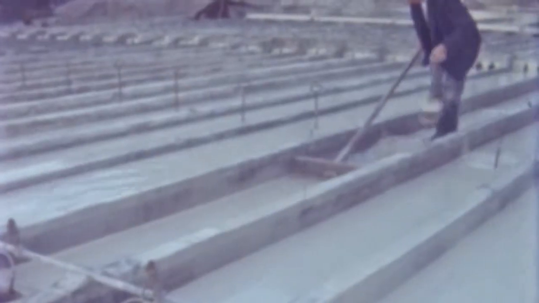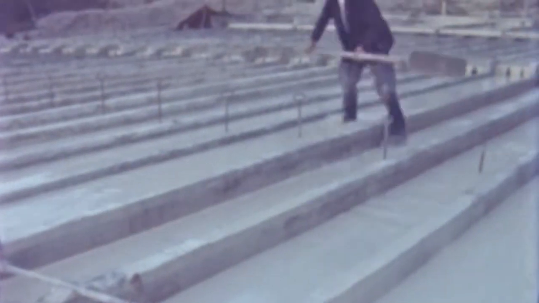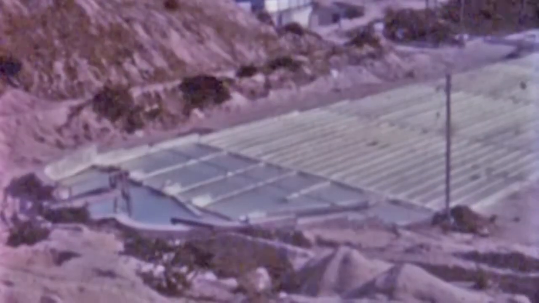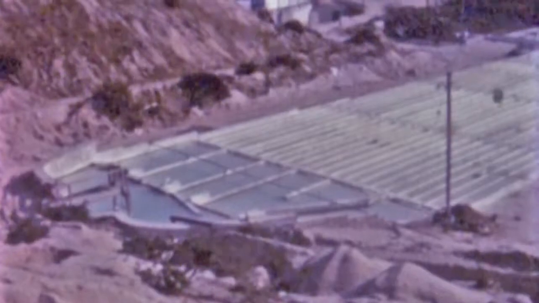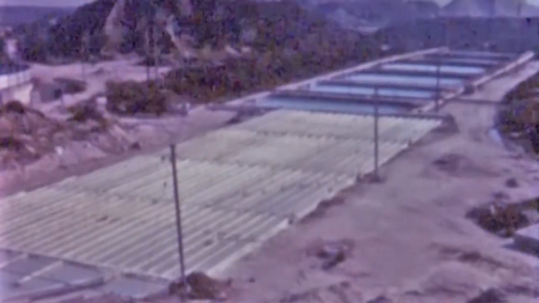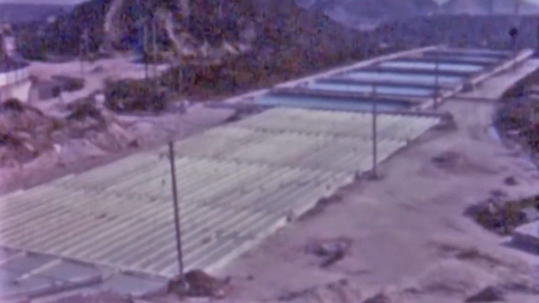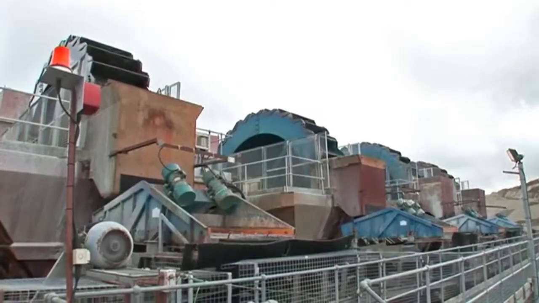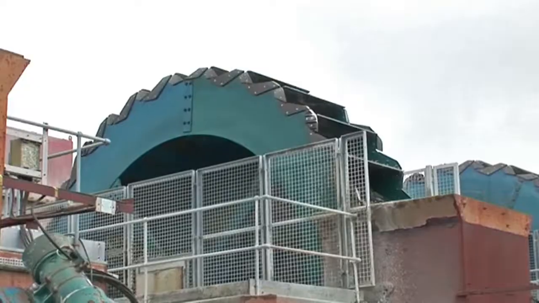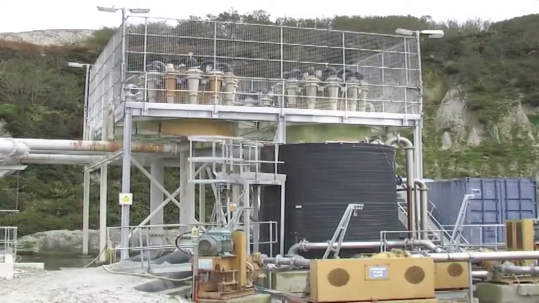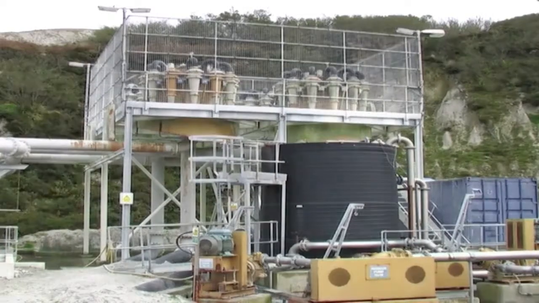Inevitably, some clay slurry would also escape, and this turned the local river white, hence the name the White River. Some mica drags were huge, such as those at Restauric, shown here in the 1970s. Today, sand is removed using bucket wheel classifiers in the pit, and mica is removed with cyclones.